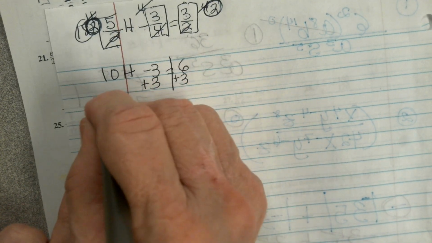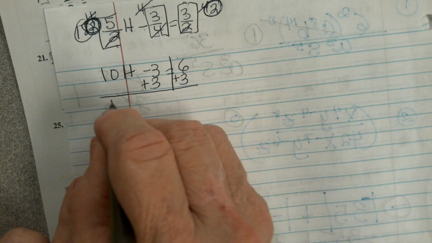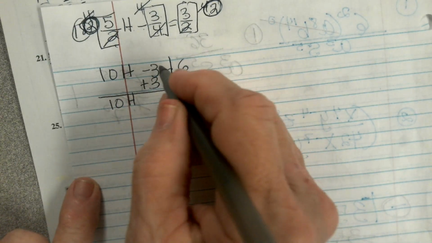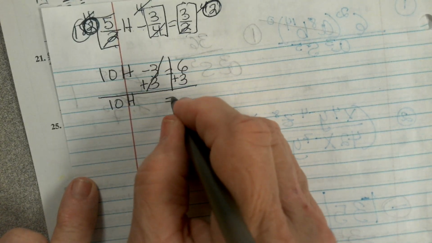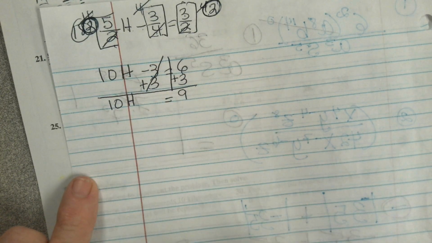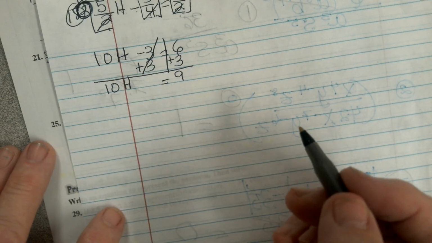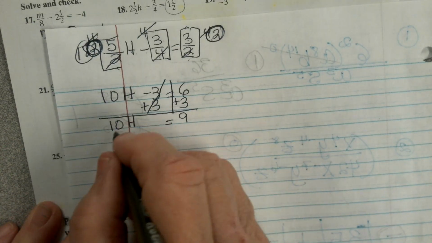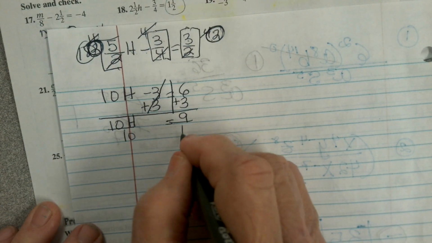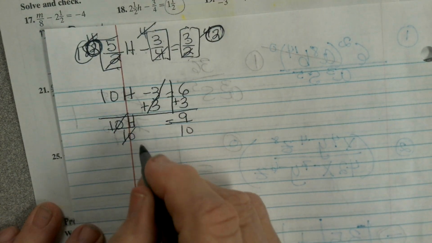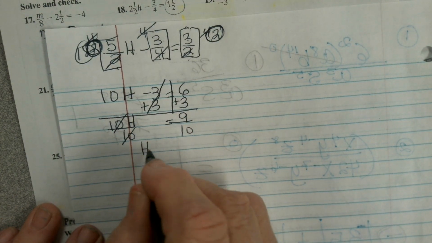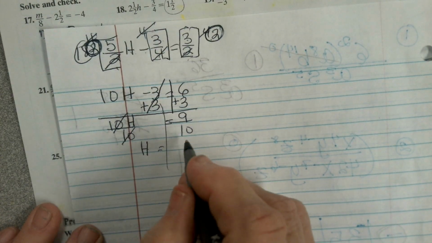Positive 3. And so this is going to be 10h. That cancels out, is equal to 9. Now, I don't remember seeing this answer. How do I get rid of a 10 times? Divide it by 10. Is there a 9 over 10 on your answer sheet? Oh, that's good. That's a good deal.